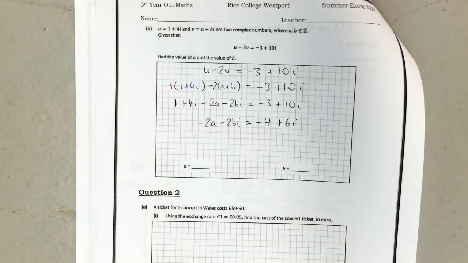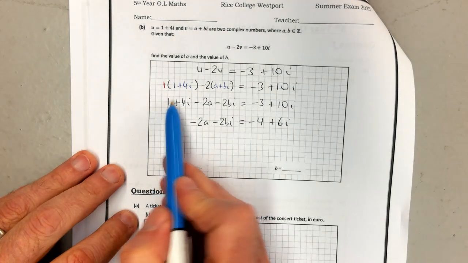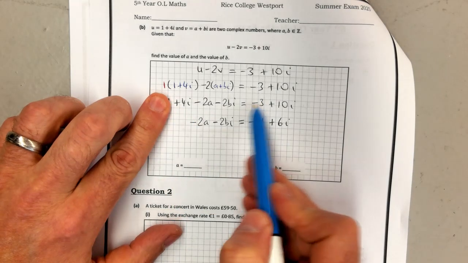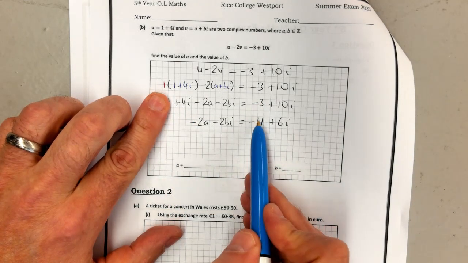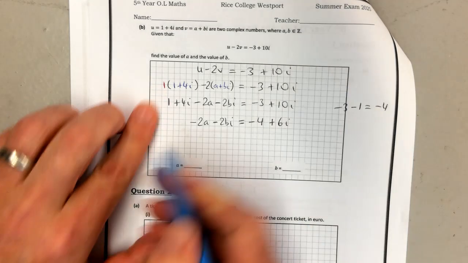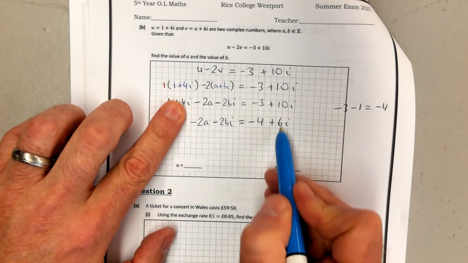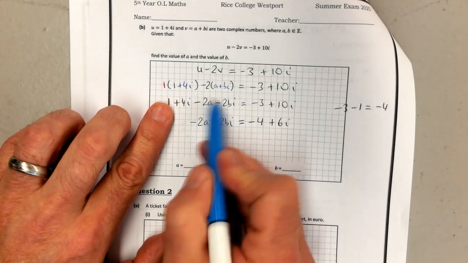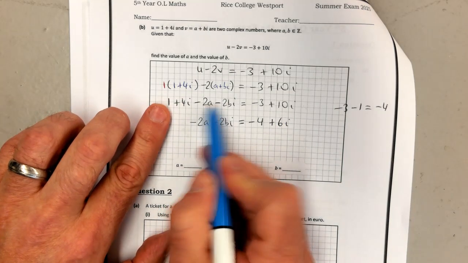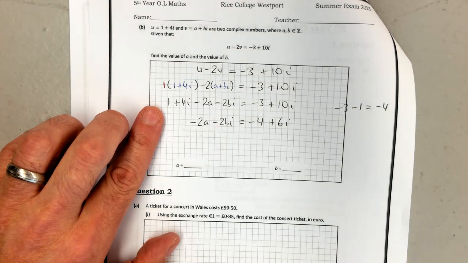So again, all I did here was I took away 1 from the left, I took away 1 from the right, and minus 3 minus 1 is minus 4. I took away 4i from the left hand side, and I took away 4i from the right hand side. I can't do anything with these because these are not like any i's or any numbers, so I just left them there. Now it's time to nearly start equating if you want.